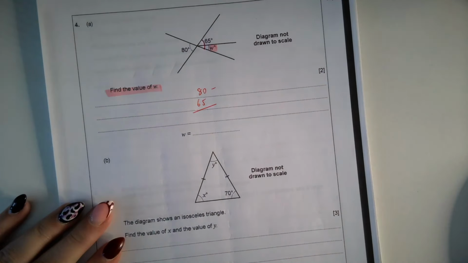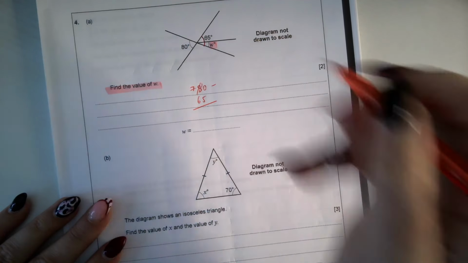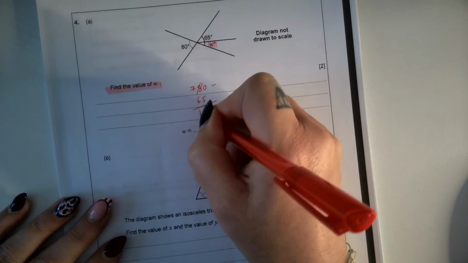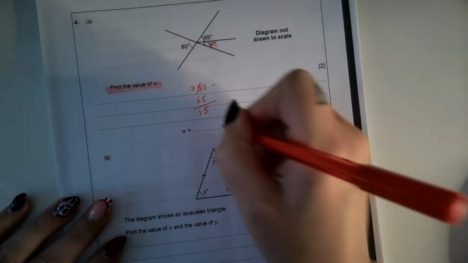Now we can't do 0 take 5 and get a positive answer, so we're going to borrow from our tens column. 10 take away 5 is 5, 7 take away 6 is 1, so W is equal to 15 degrees.